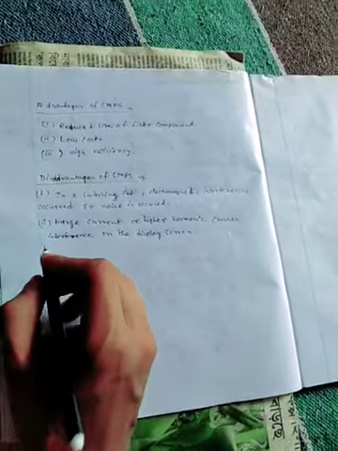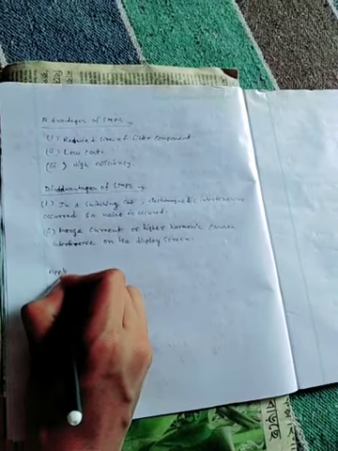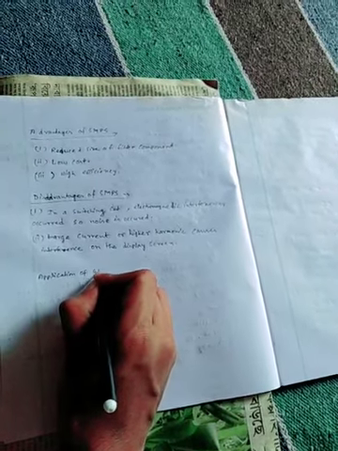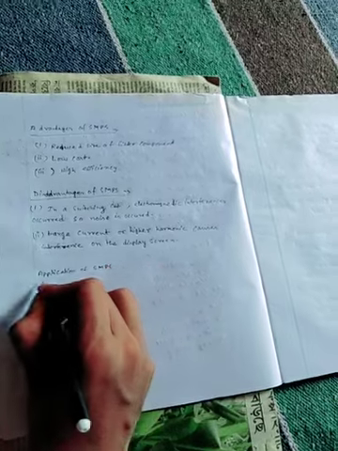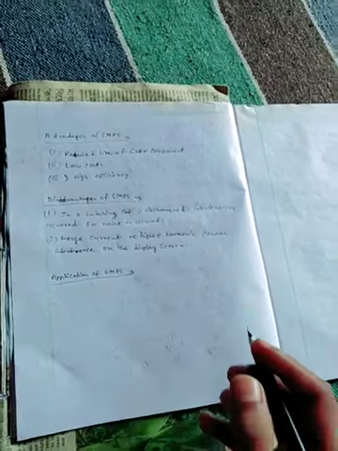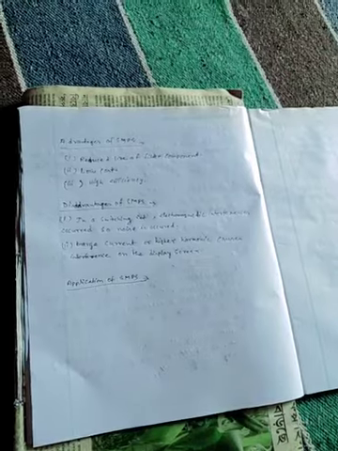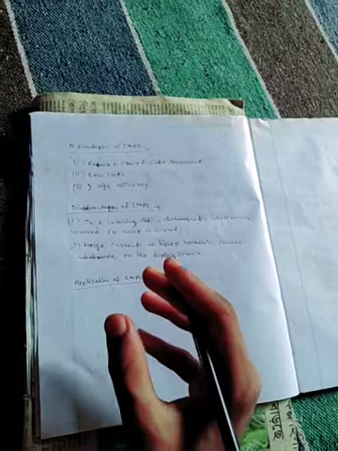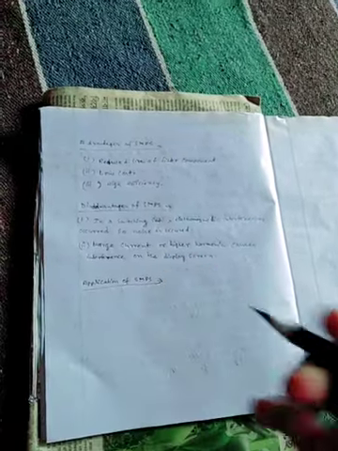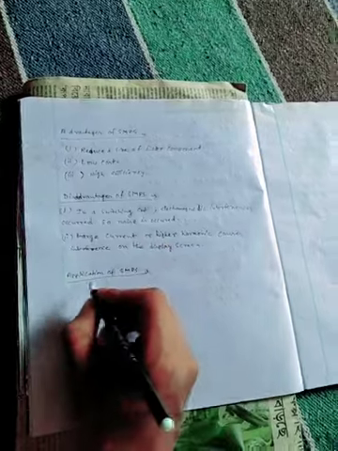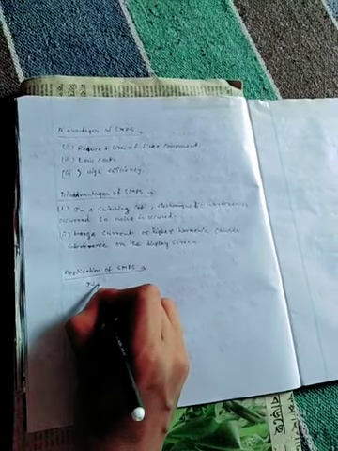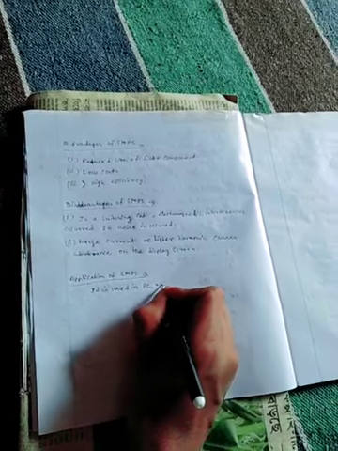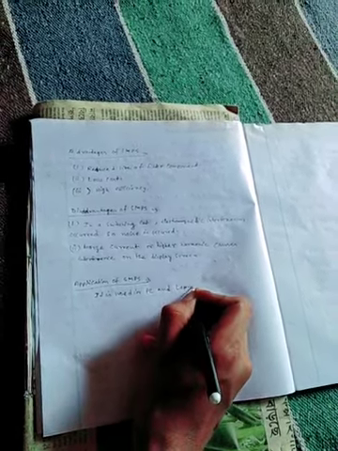Lastly, the application of SMPS. At first, when the video started, I also said I would tell the application of SMPS. Where is SMPS used? SMPS is used in PC and laptop.